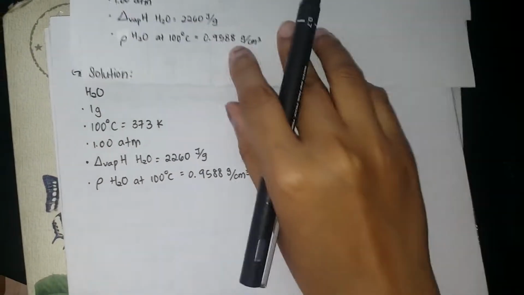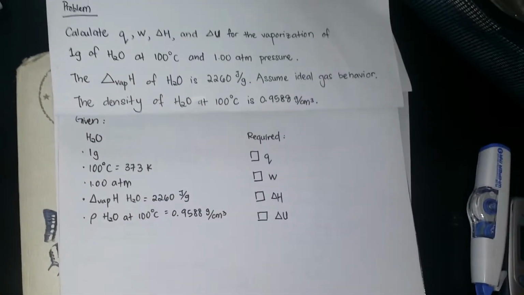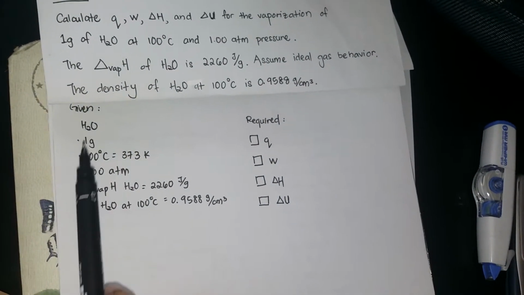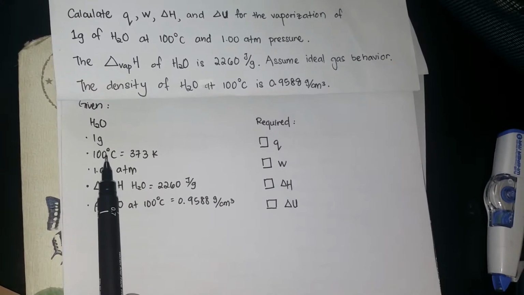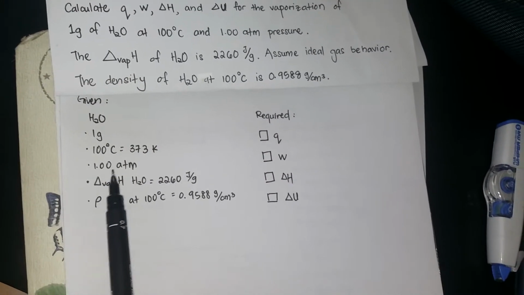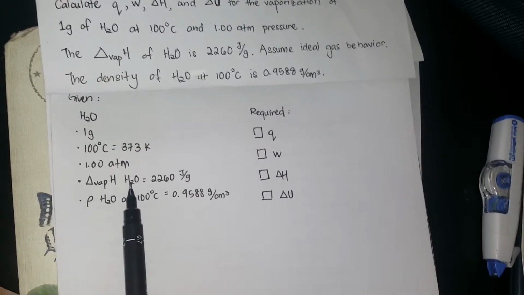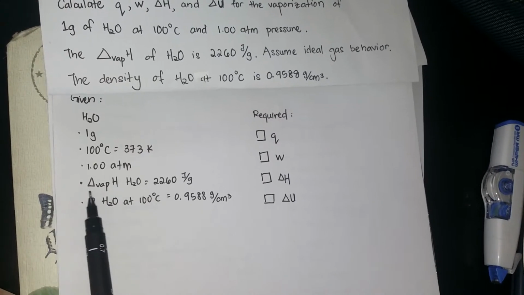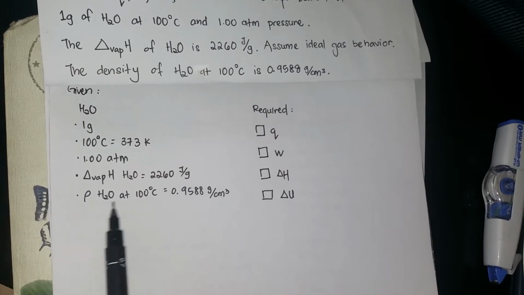So, given that the water is 1 gram and is at 100 degrees Celsius, also equal to 373 Kelvin, 1 atm, and the enthalpy of vaporization of the water is equal to 2,260 joules per gram.